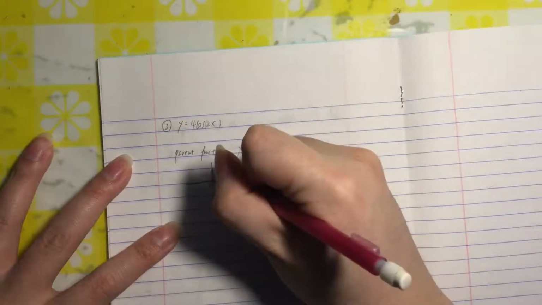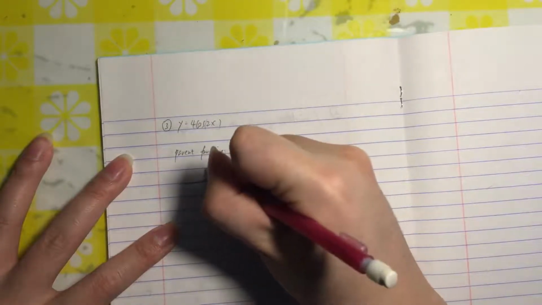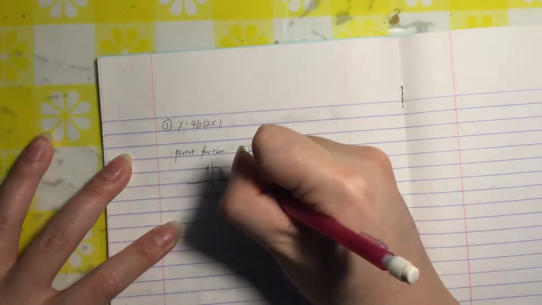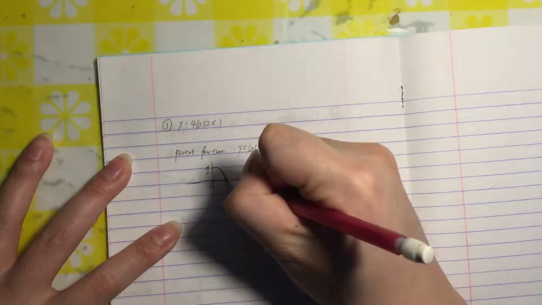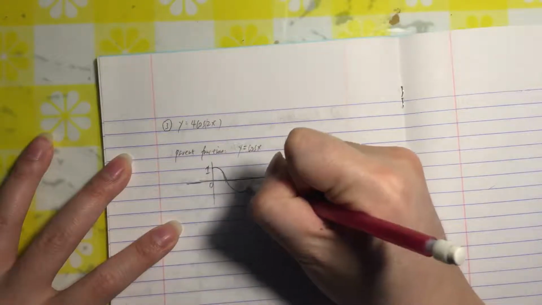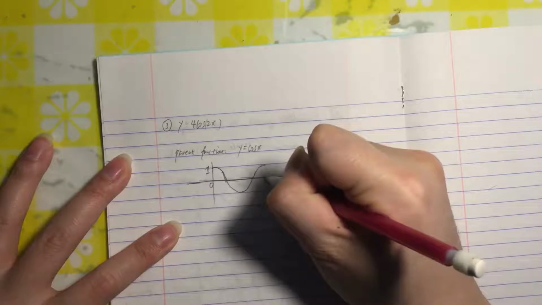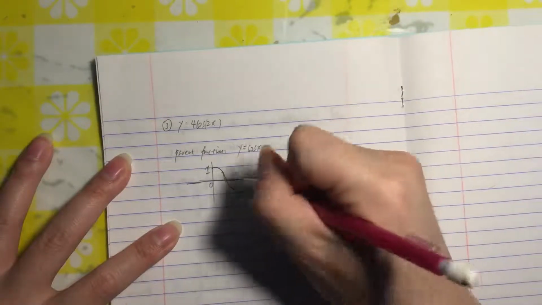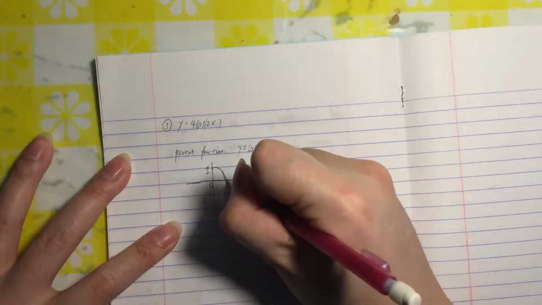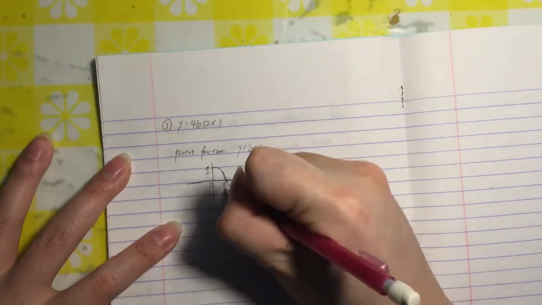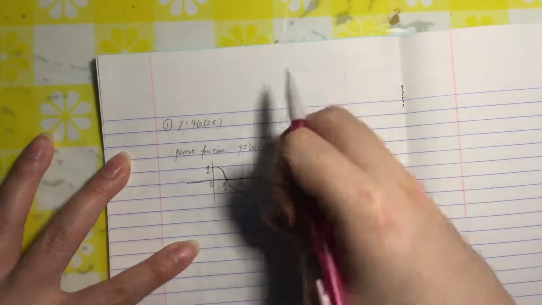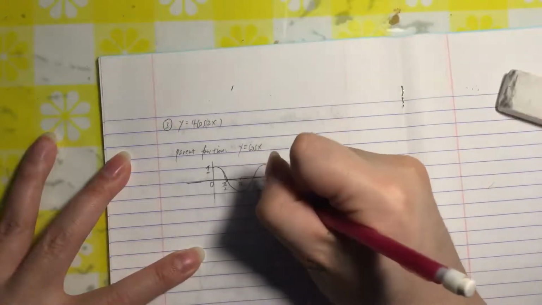For the cosine function, it starts from 1. The first period is from 0 to 2 pi. It looks like this. It goes down first, then bounces back. At 2 pi, it goes back to 1. What's in the middle is pi. The intersections here are pi over 2 and 3 pi over 2. That's the cosine function in the first period.